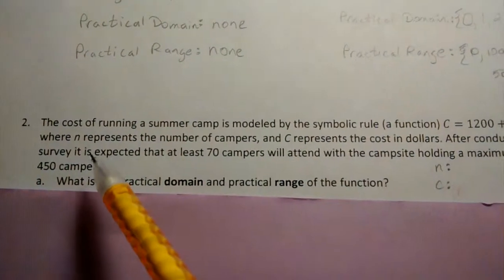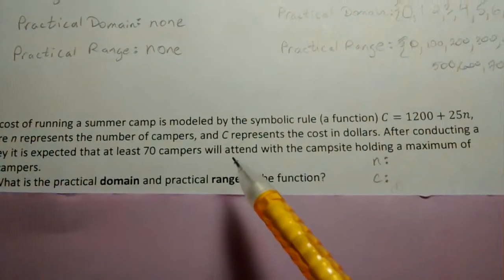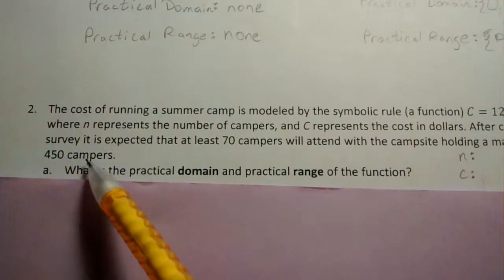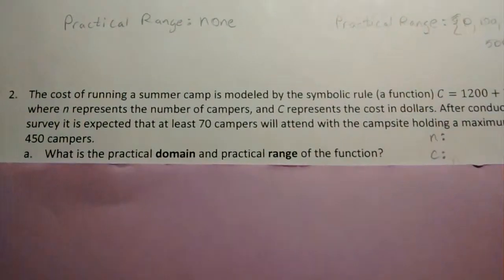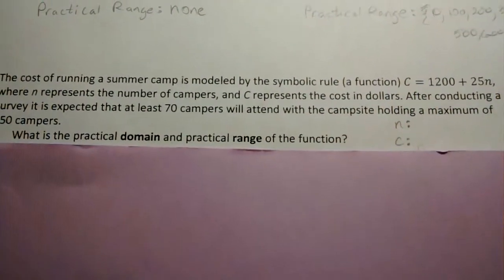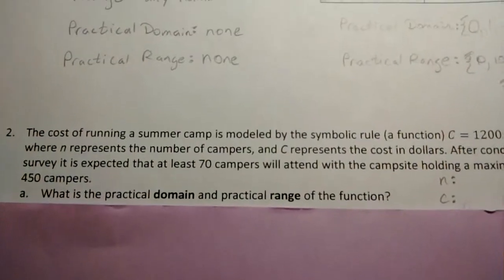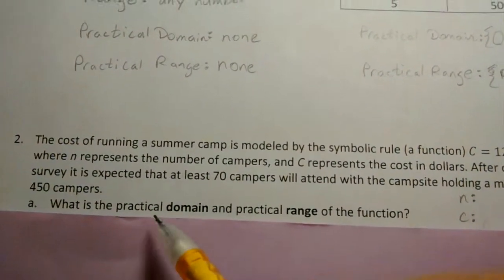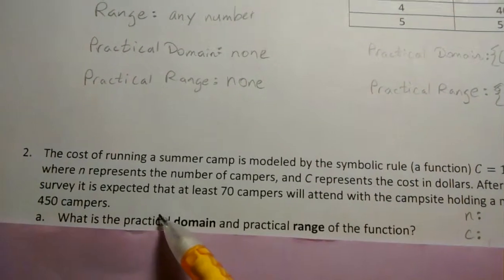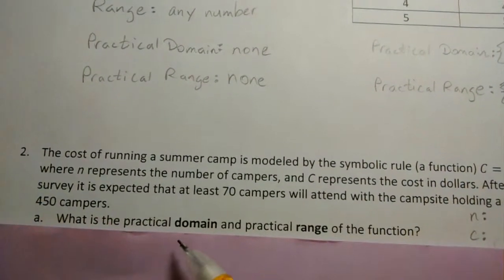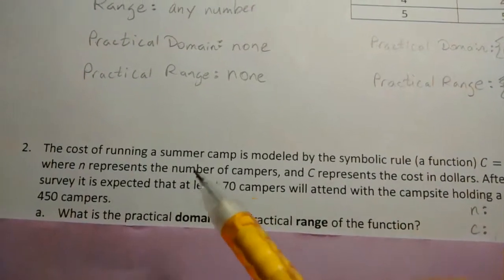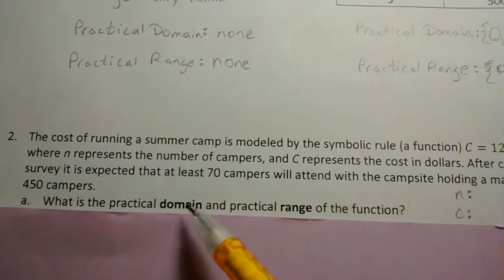After conducting a survey, it is expected that at least 70 campers will attend, with the campsite holding a maximum of 450 campers. So here's the question: what is the practical domain and the practical range of the function? Well, here's what I recommend doing. Every time you read this, go back and review the definition, go look at some examples. If you were to do that, you would see what are the possible collection of replacement values for the input variable that makes sense, practical sense.